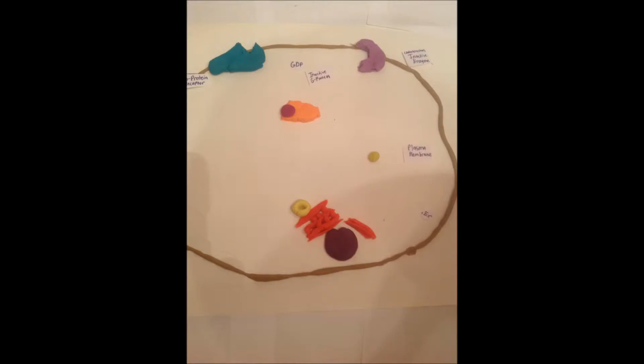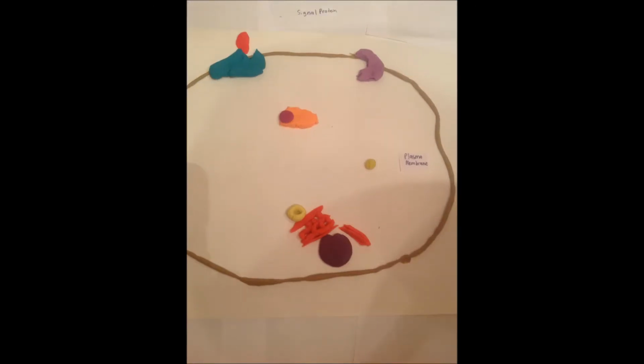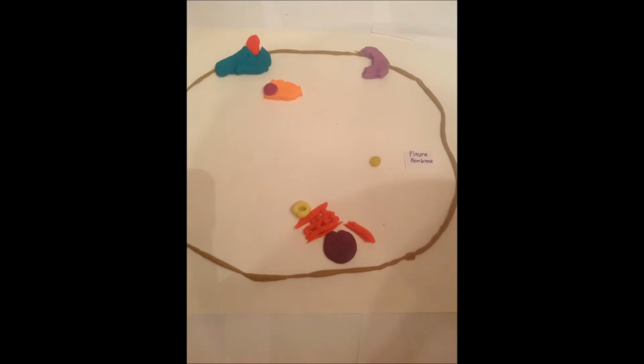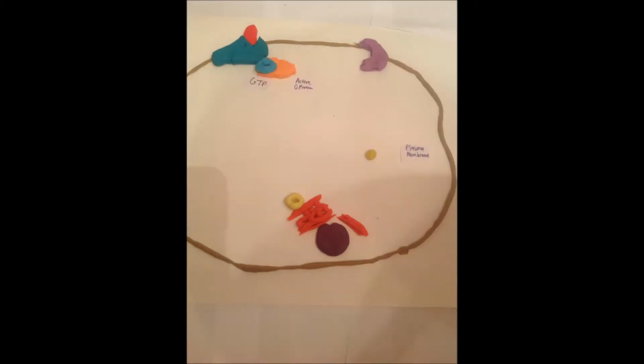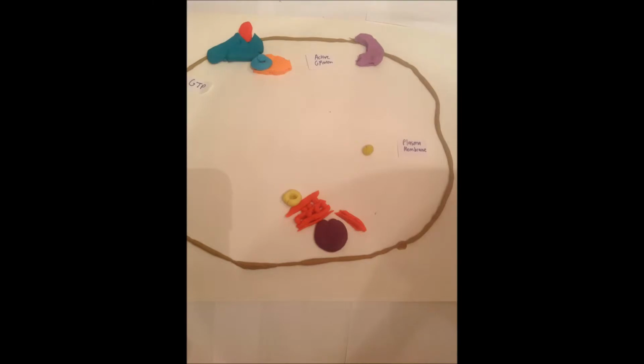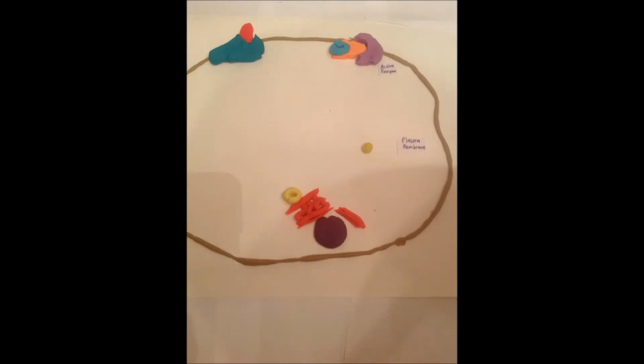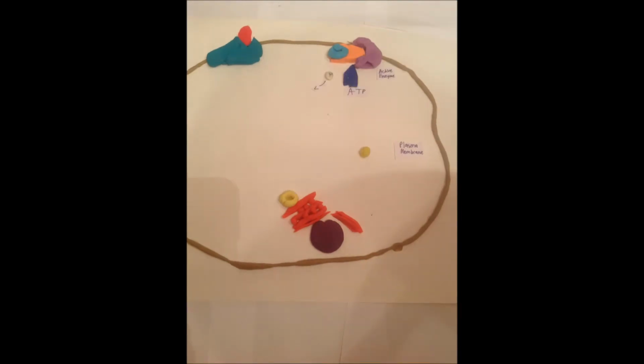A signaling protein attaches to the G protein receptor. The inactive G protein then bumps into the receptor and gains ATP and becomes an active G protein. The G protein then attaches to the inactive enzyme and makes it active.